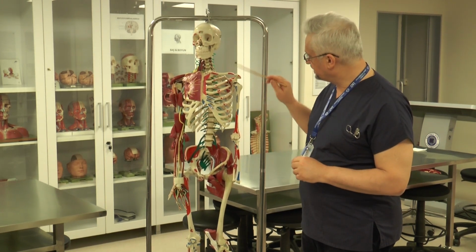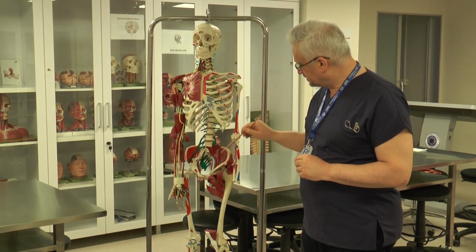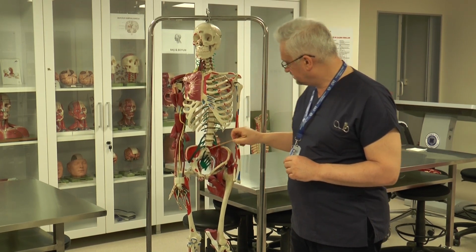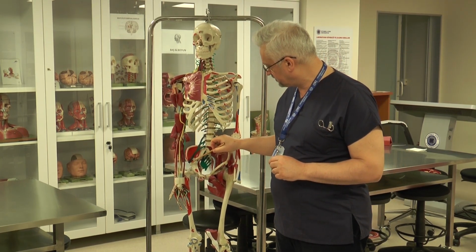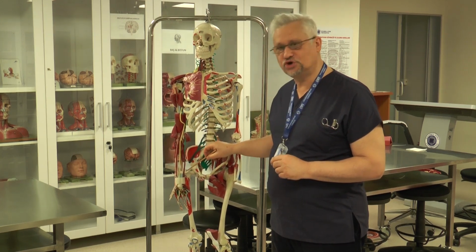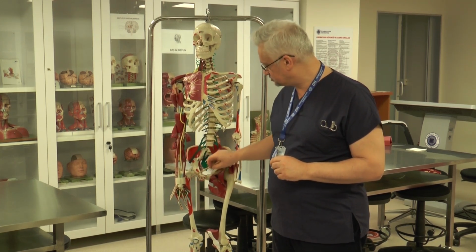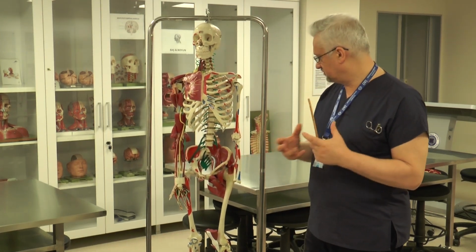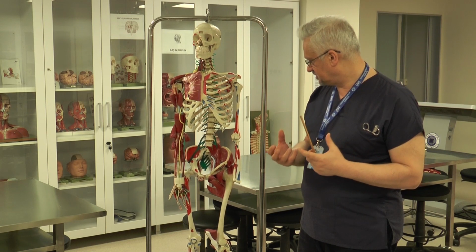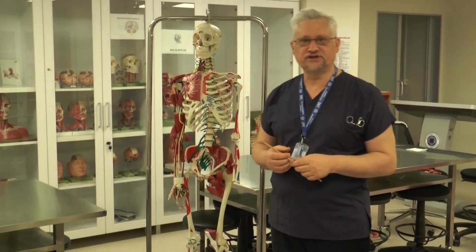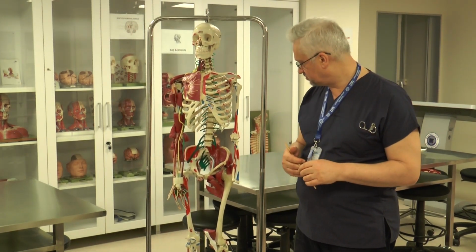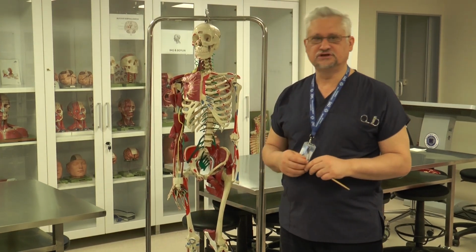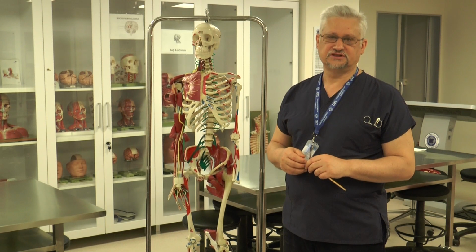So basically what happens is that the weight of the axial skeleton, or the weight of the upper limb, passes through the pelvic girdle, the pelvic bone, through this hip joint, and it is then transmitted to the femur. So the femur is able to carry all that weight, and from the femur it is then passed on to the leg via the knee joint.